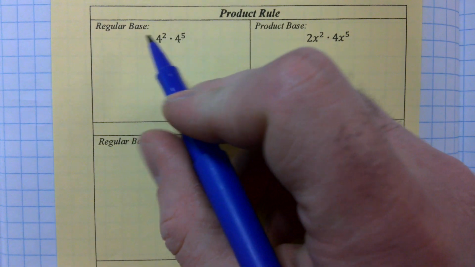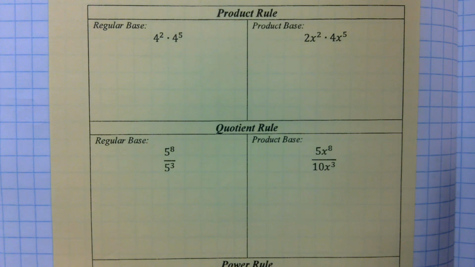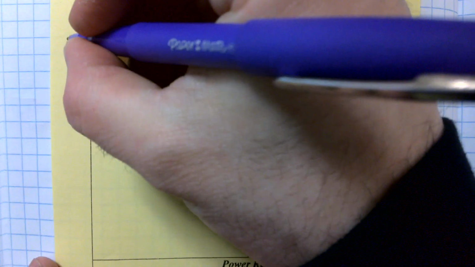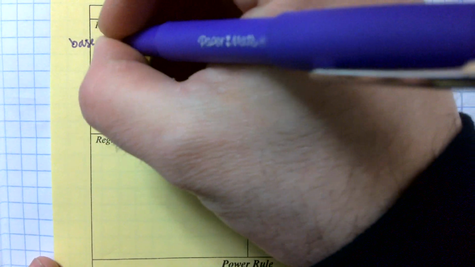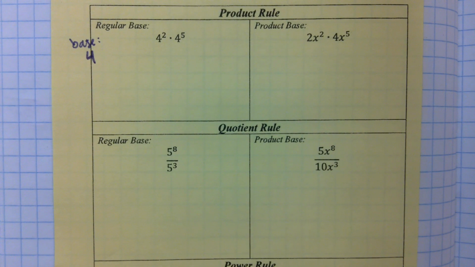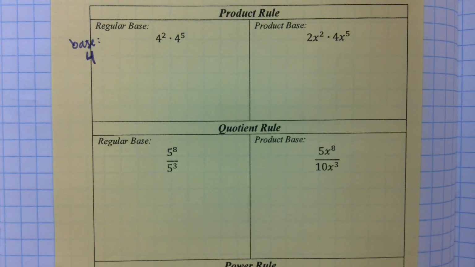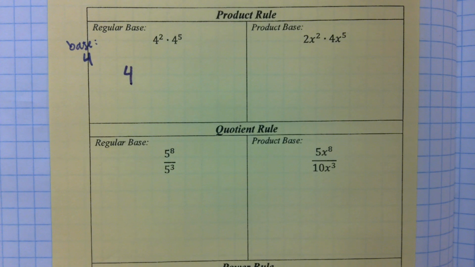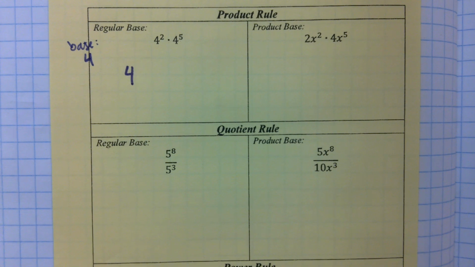So over here, regular base, product rule. What is my base here? 4. My base is 4. So if I'm multiplying like bases, I keep the base the same, 4, and I do what with my exponents if I'm using the product rule?